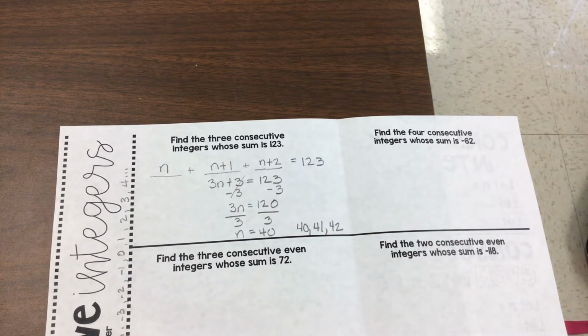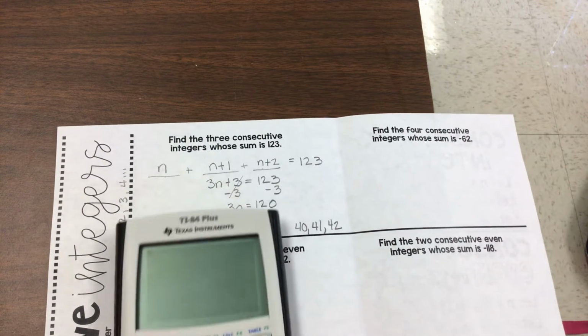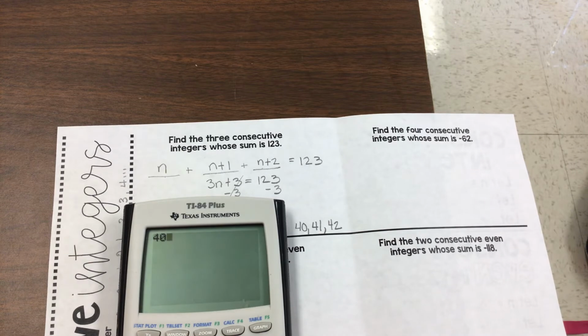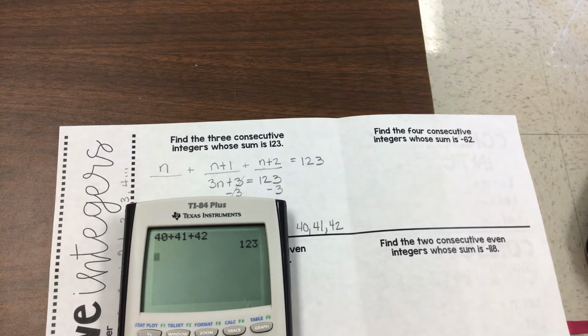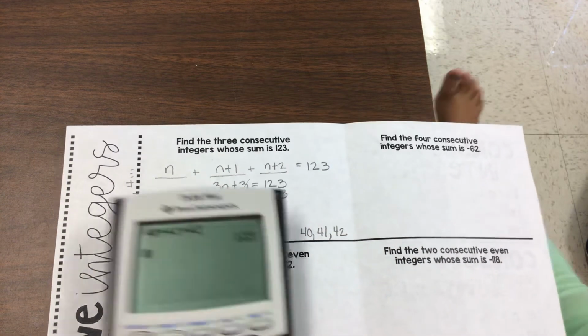To check it, what you can do is put it in the calculator. 40 plus 41 plus 42. When you hit enter, what you're supposed to get is 123. And so you know that you got the correct 3 consecutive numbers.